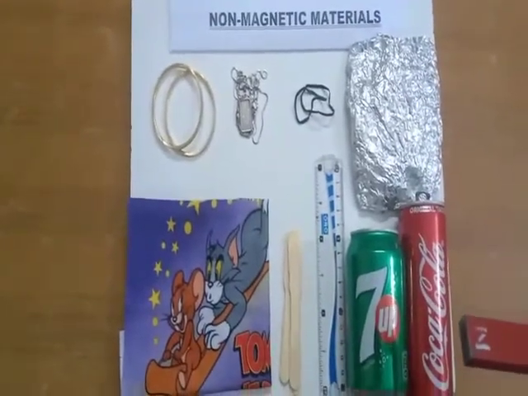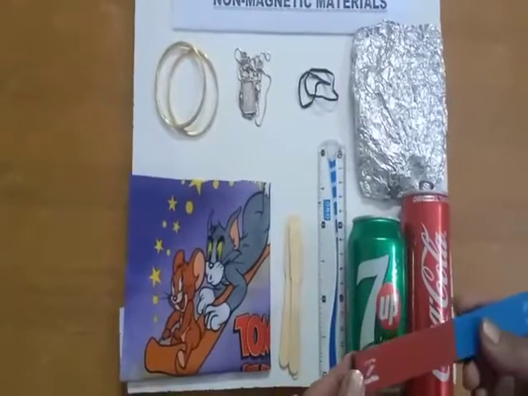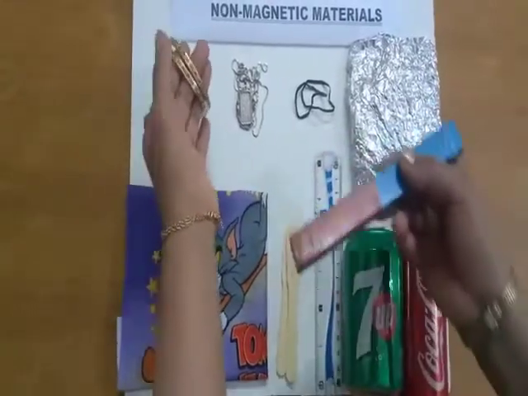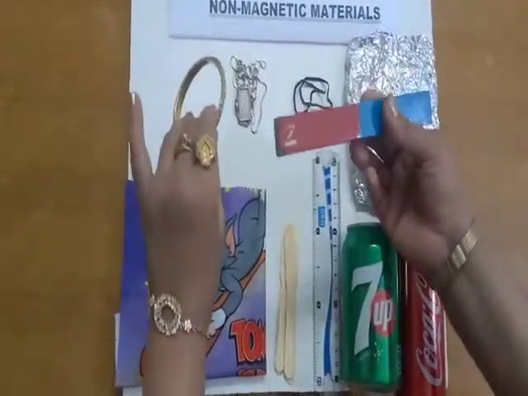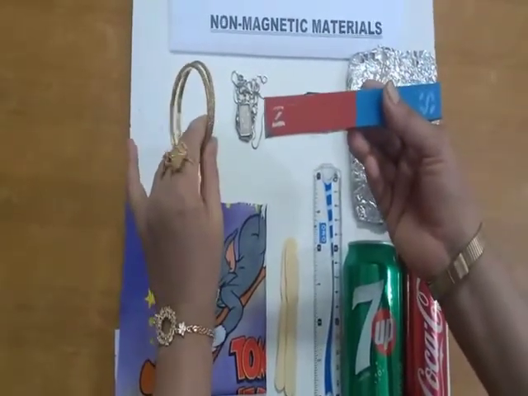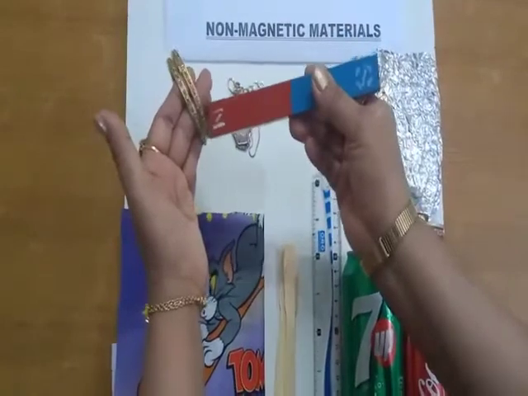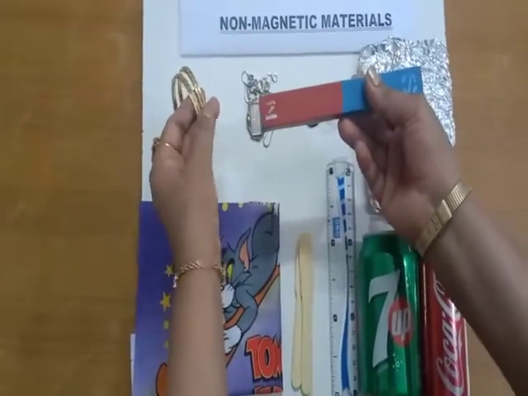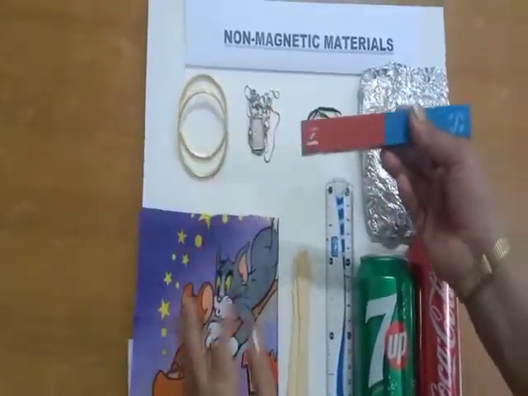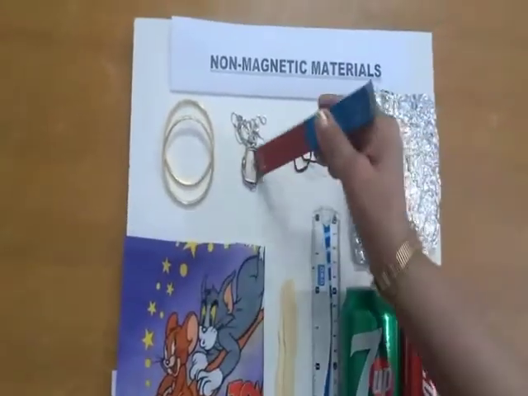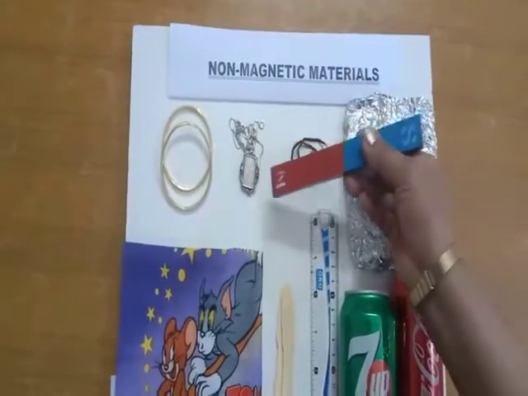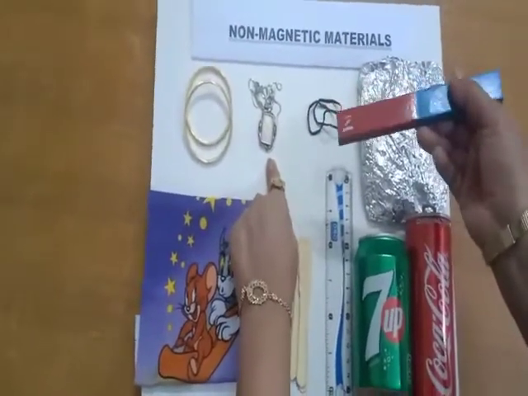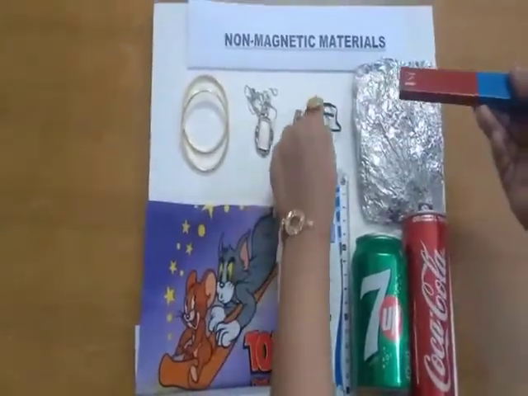Non-magnetic materials. All these are non-magnetic materials. Let's check. These bangles are made up of gold. Let's check with the help of magnet. This is bar magnet. These are not attracted by the magnet, so gold is non-magnetic material. This is silver. This one is also not attracted by magnet. So gold, silver are non-magnetic materials. This is rubber.